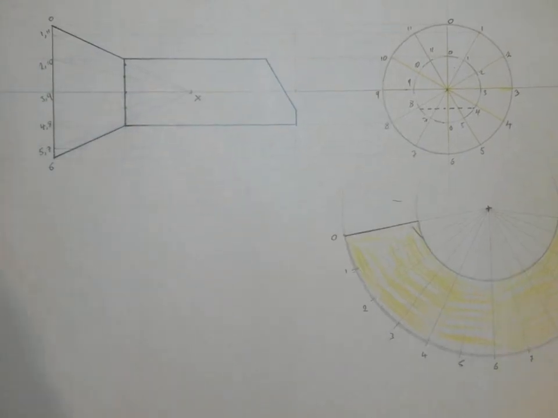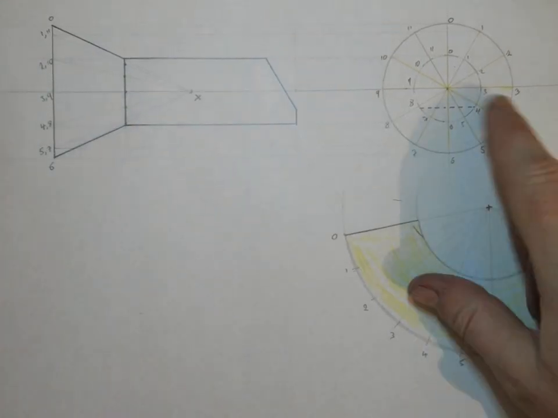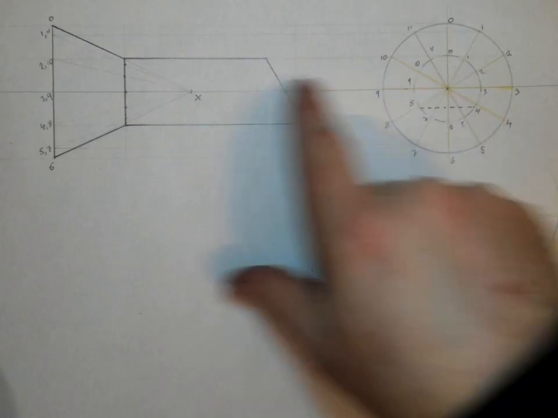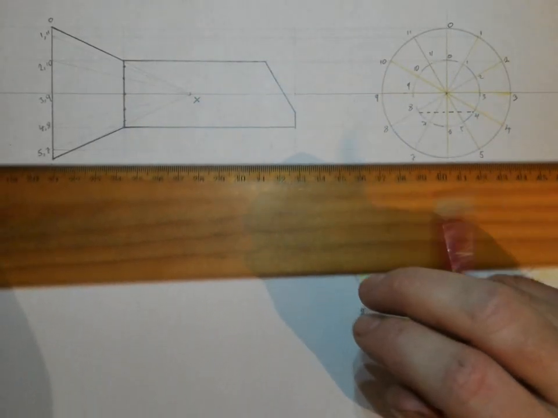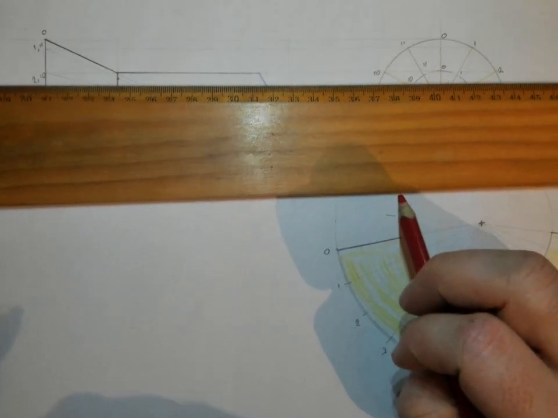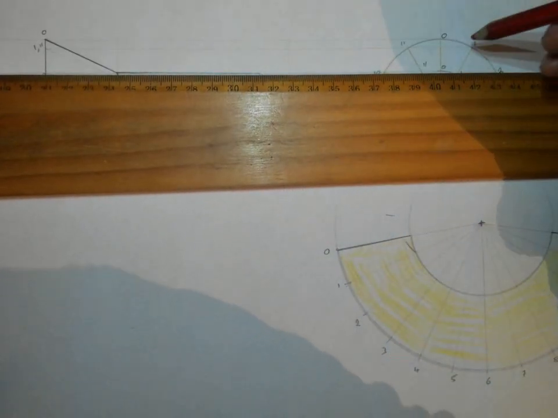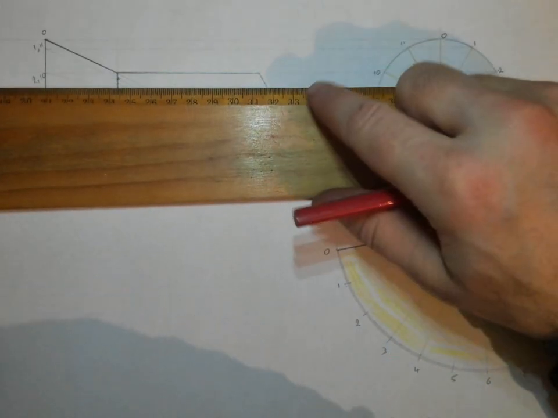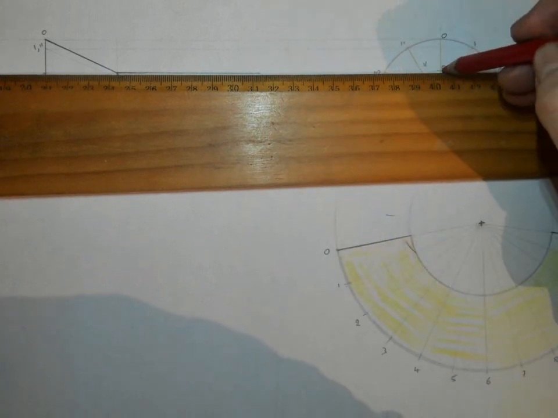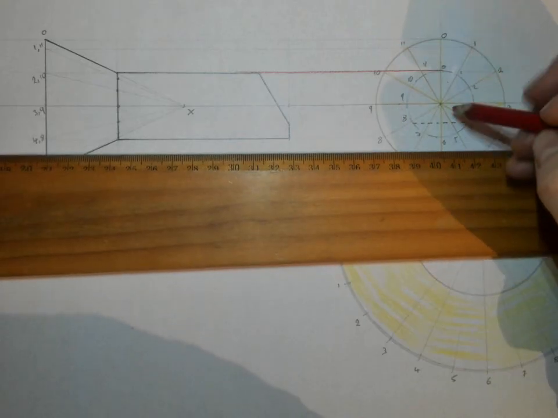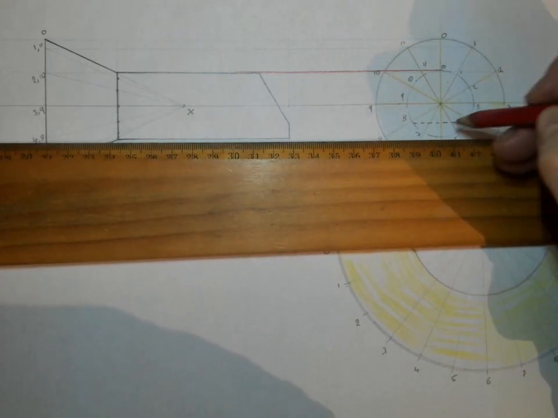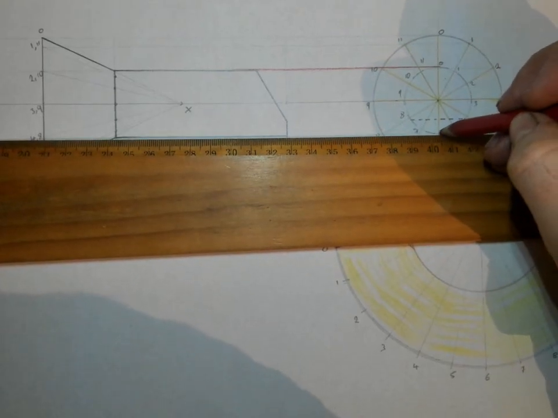Okay, the next step, everybody, is to project those points from end elevation over to the elevation. I'm just going to do this with a red colouring pencil for the sake of getting these lines to stand out. So we already have point 0 brought across. That's the extreme generator of the cylinder, and point 6 is the lower extreme generator.